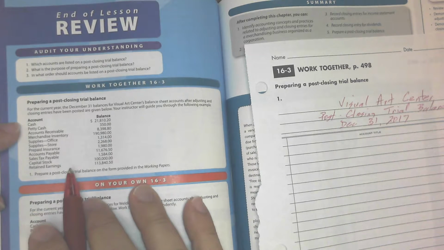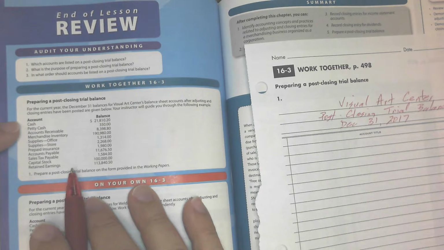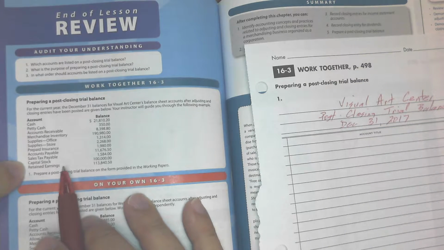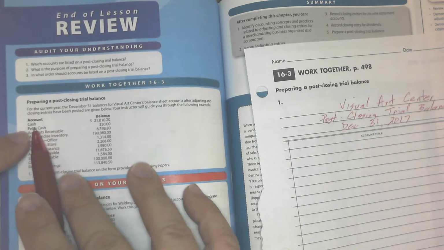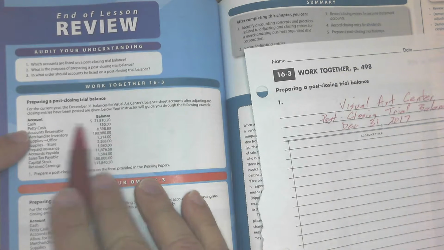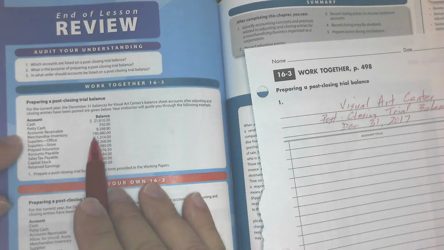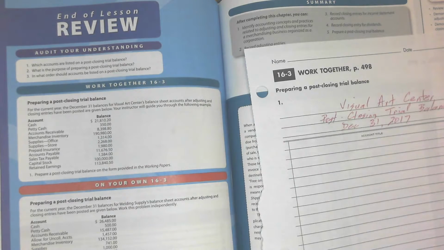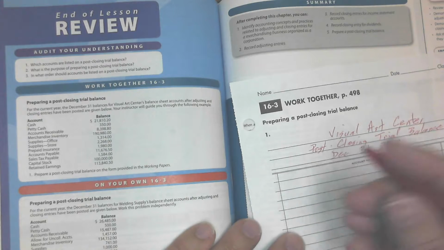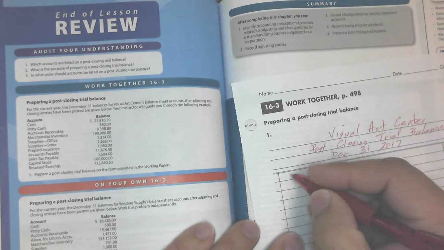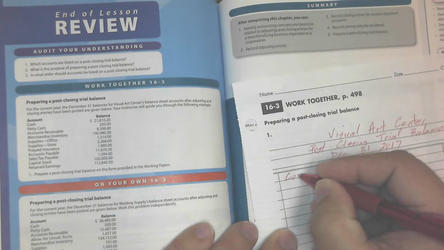So the first thing you can do, in either order that you want to do it, you can just go ahead and list all of your accounts first and then fill in your amounts, or you can just do it account and amount each way down. So I'm just going to go ahead and fill in the accounts. Like I said, you guys can do it either way you want to. I'm just filling the accounts here.